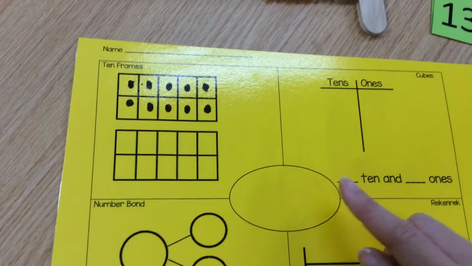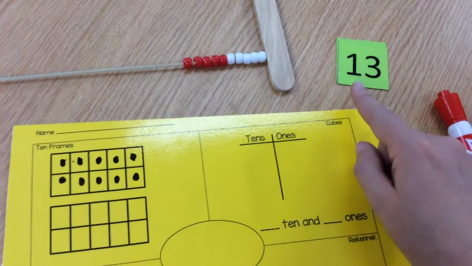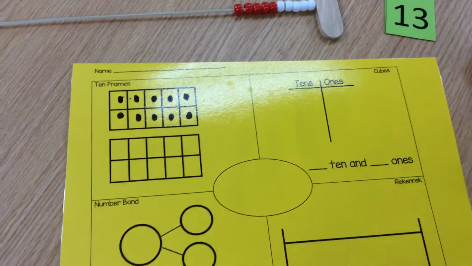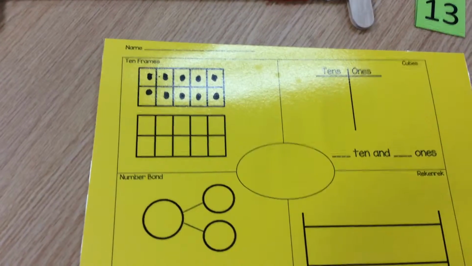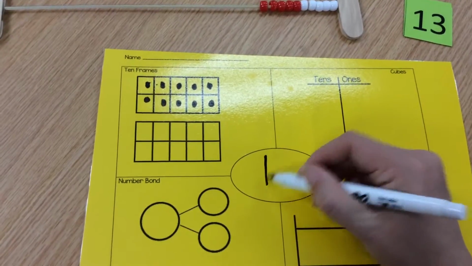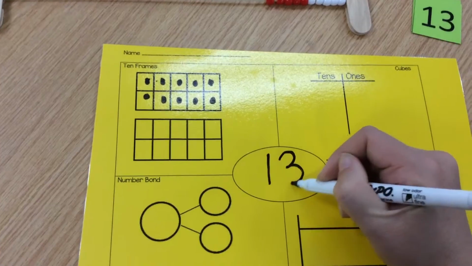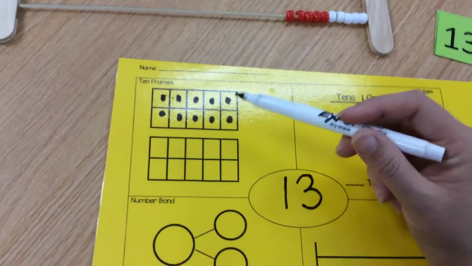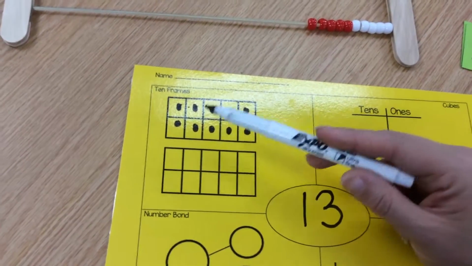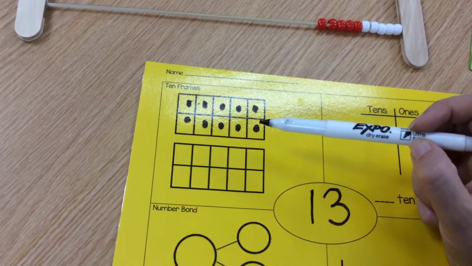We are going to start by choosing a number, and I flipped over the number 13. So in the middle, I'm going to write my number 13, and all the teen numbers start with a 1. Now I'm ready to draw my tens frame. I already have my 10 frame full.